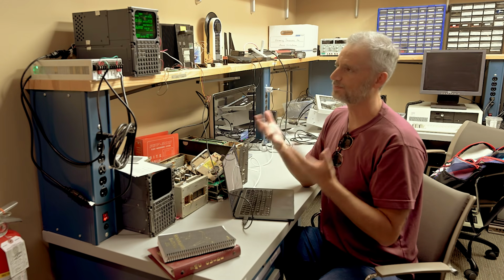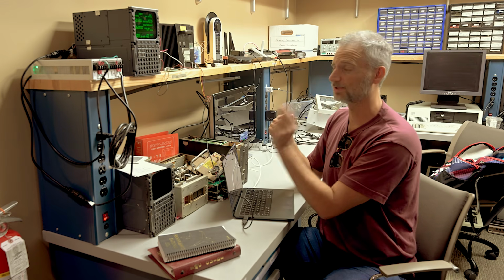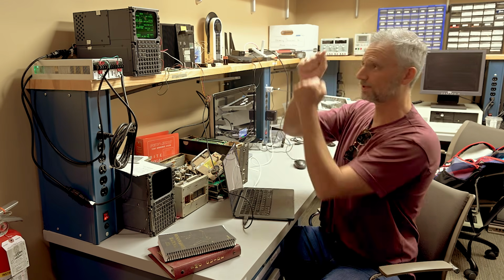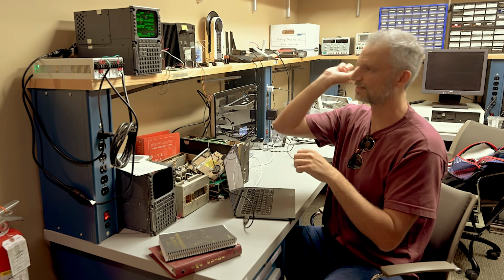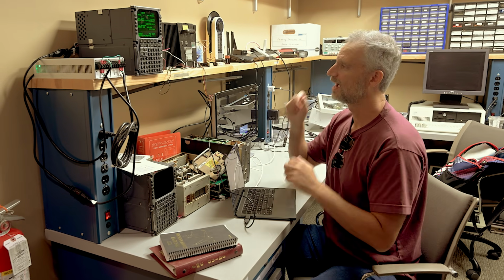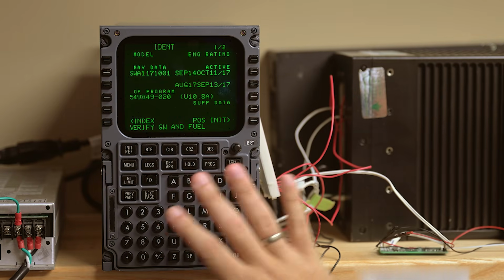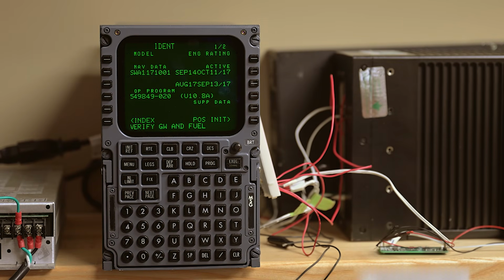And what we found in our work is that there's a plug that is deep in the E&E bay that if you open the door and get inside, you can then touch from the ground. And if you attach something to that plug, it actually gives you full control over this entire flight management computer.